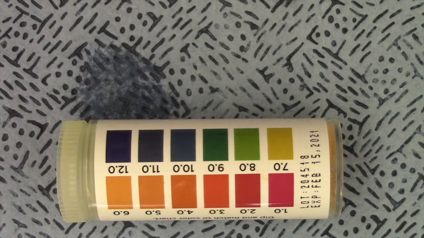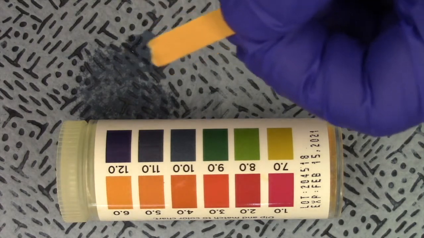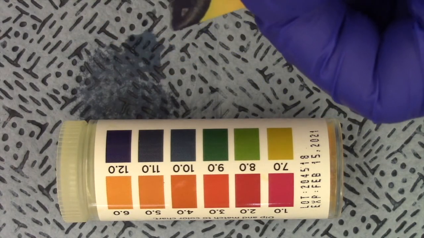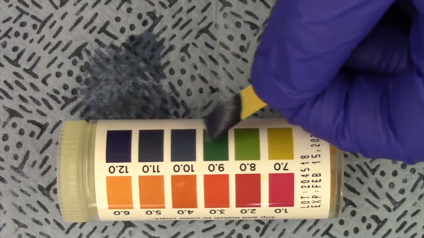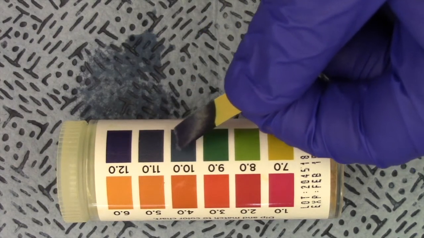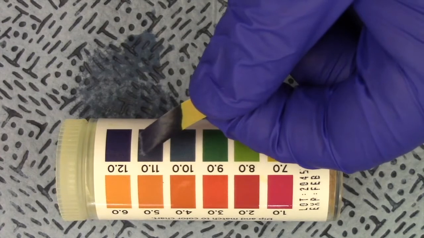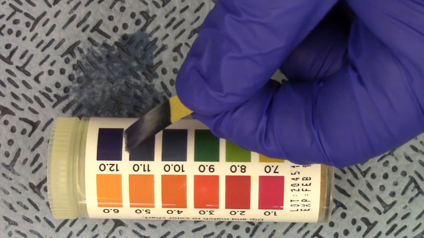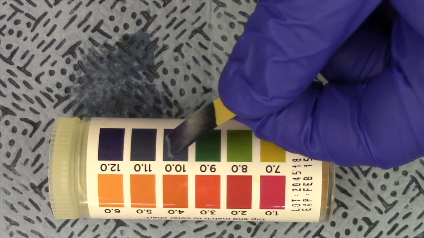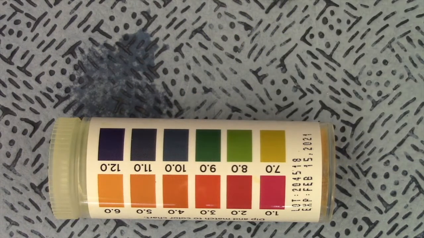Next is lemon ammonia cleaner. There you go. Dark, dark blue. There we go. That's lemon cleaner.